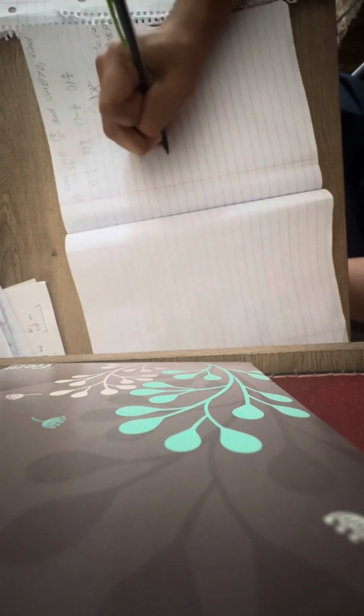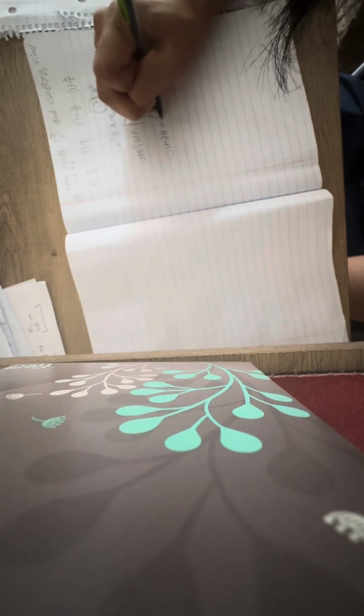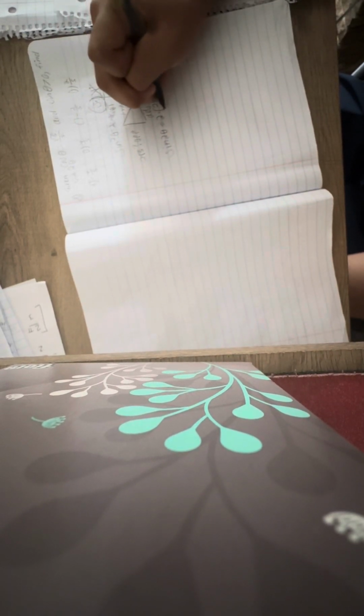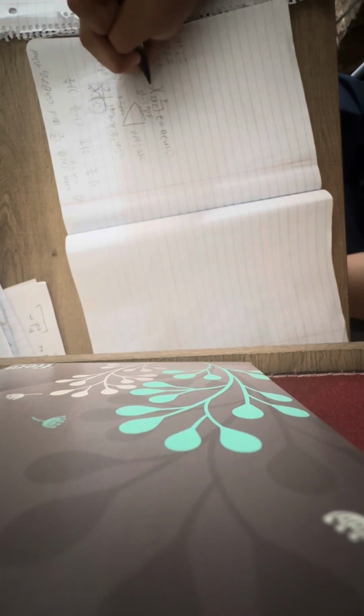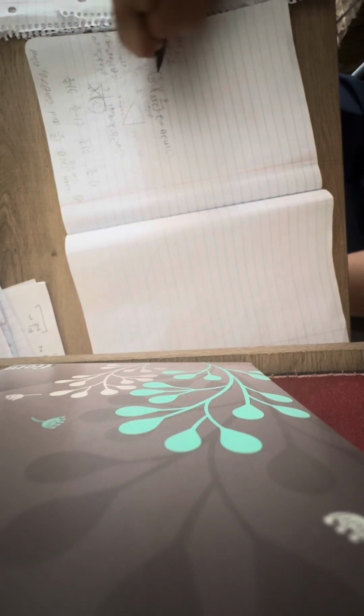We will then do sine 2 theta equals 2 times 2 square root of 5 over 5 times negative square root of 5 over 5.